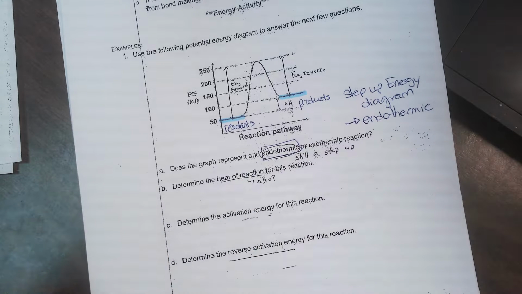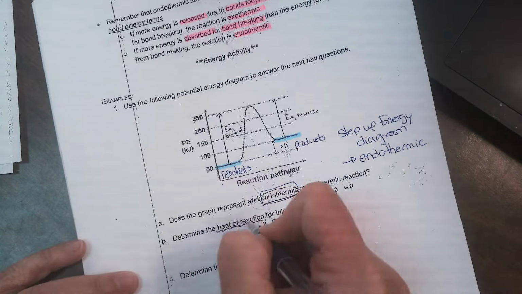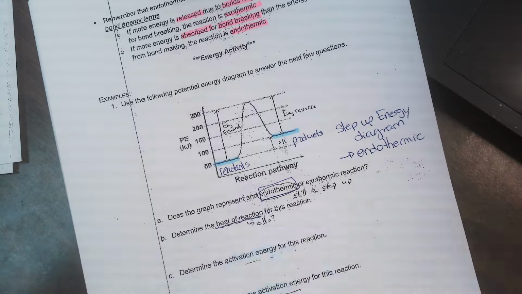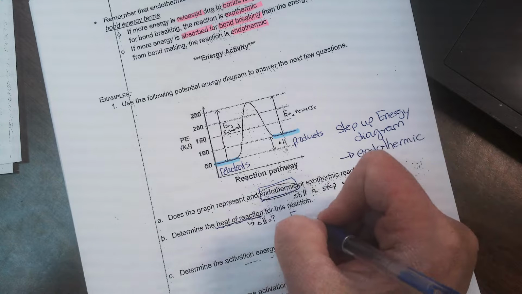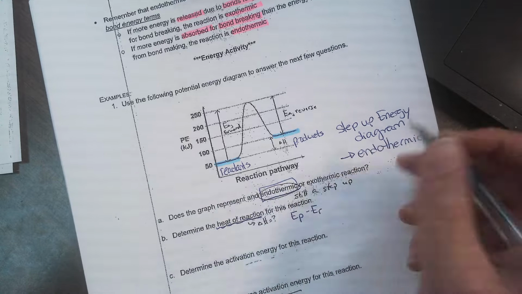It says determine the heat of reaction for this reaction. The heat of reaction is the change in energy, which is delta H. So that's the energy of the products minus the energy of the reactants.